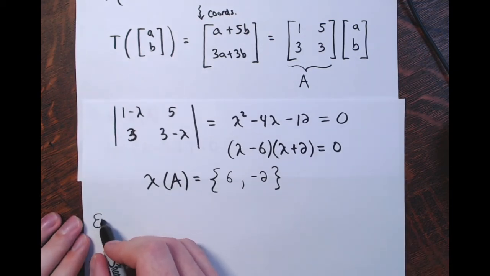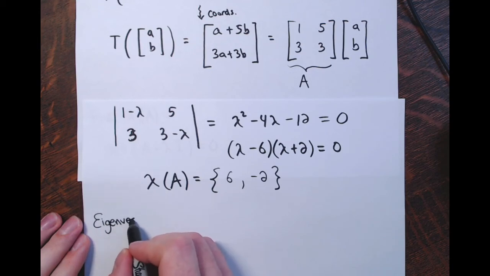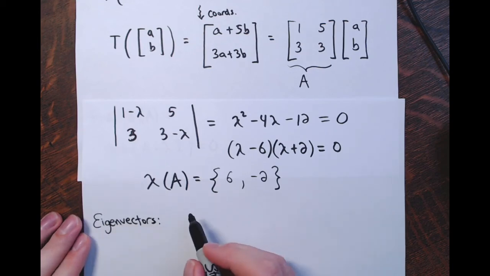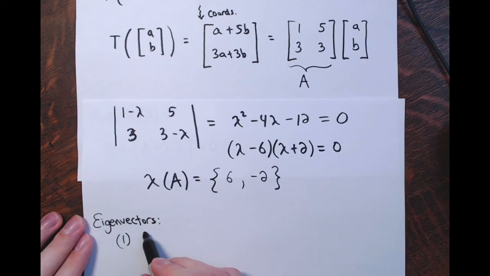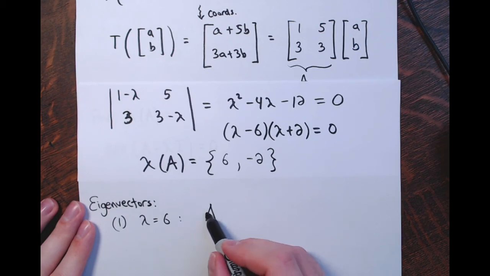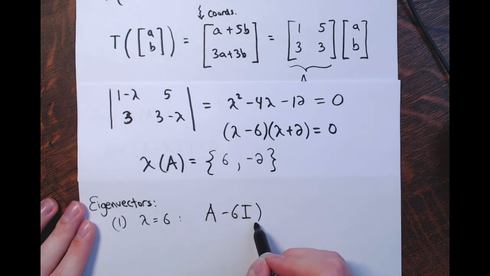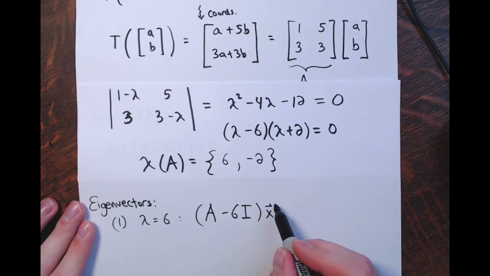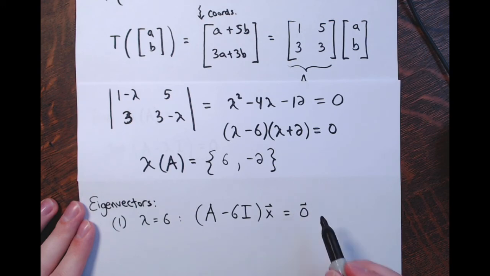So now I'm looking for the eigenvectors corresponding to these values of lambda. First, when lambda equals 6. So I'm solving A minus 6I times x equals the 0 vector.